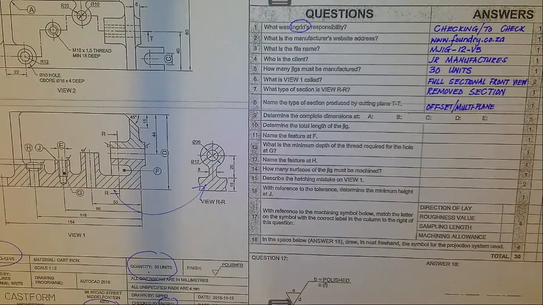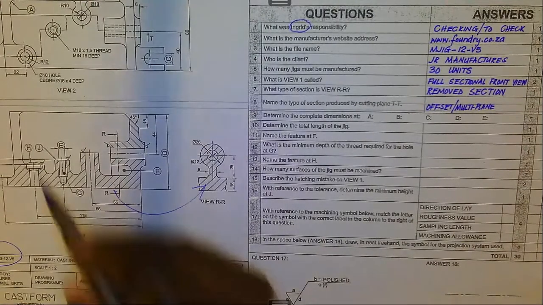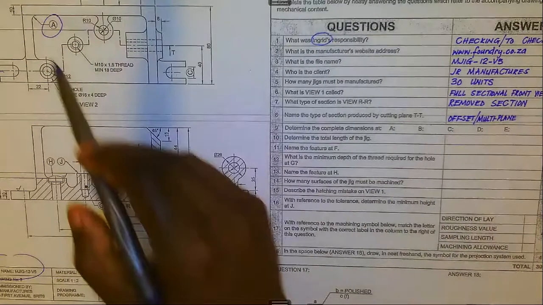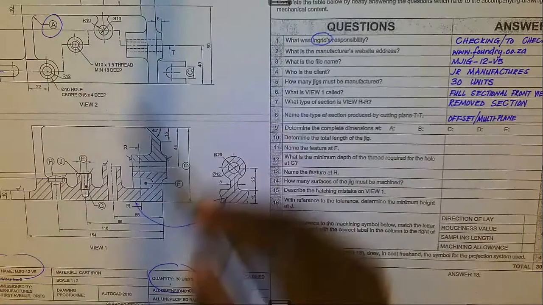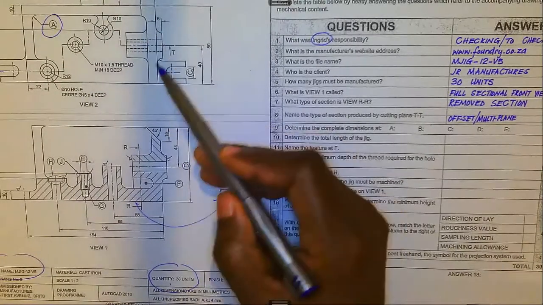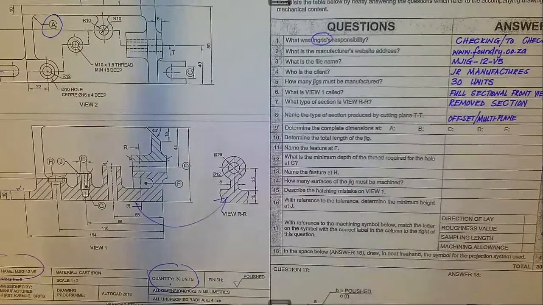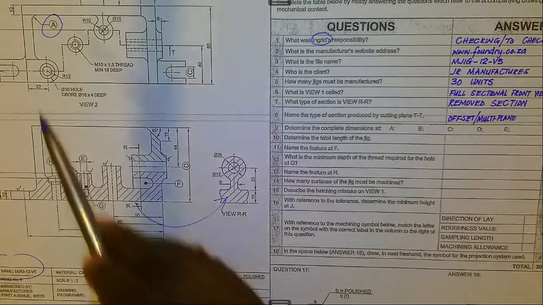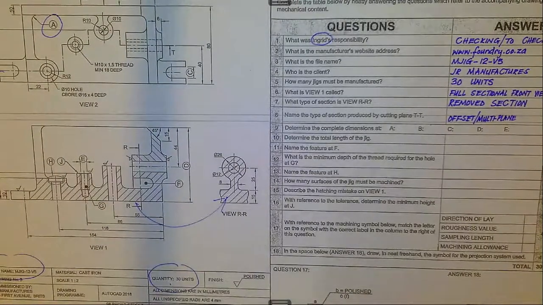So once you get that, this is our point A, okay? So what is the dimension from here to there? Which is that, which is that, which is this? So you look at all the points which are similar to that which is indicated by point A. Do not be quick to say it's not there. Sometimes you'd find that it will be shown in the front view, whereas it has been asked in the top view. So check everywhere and look for that information.